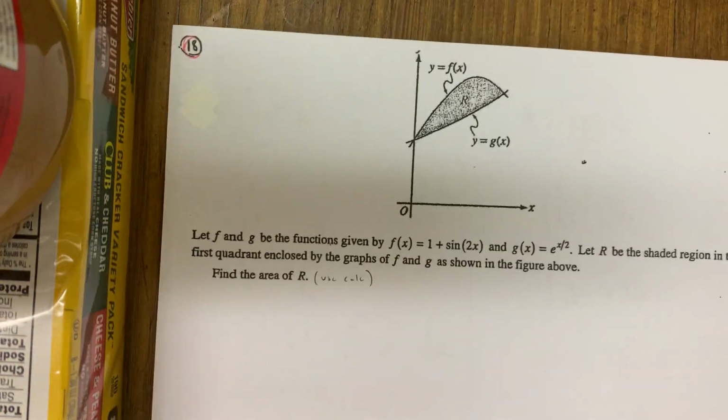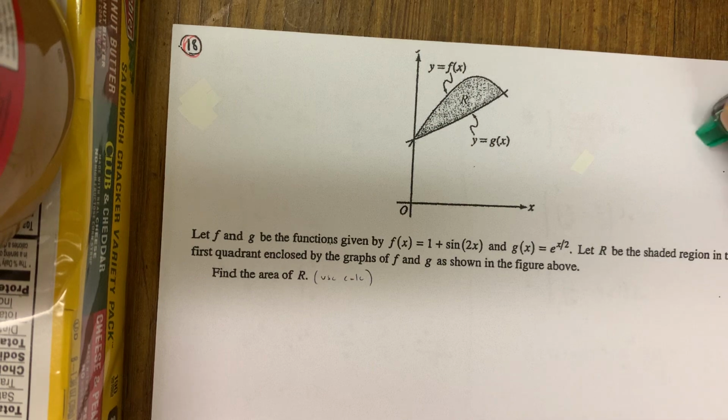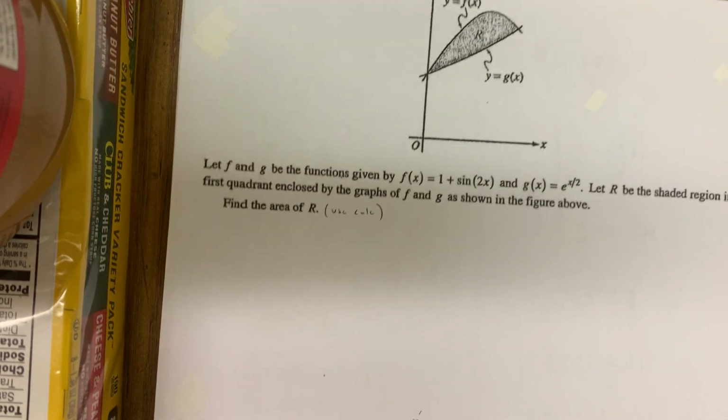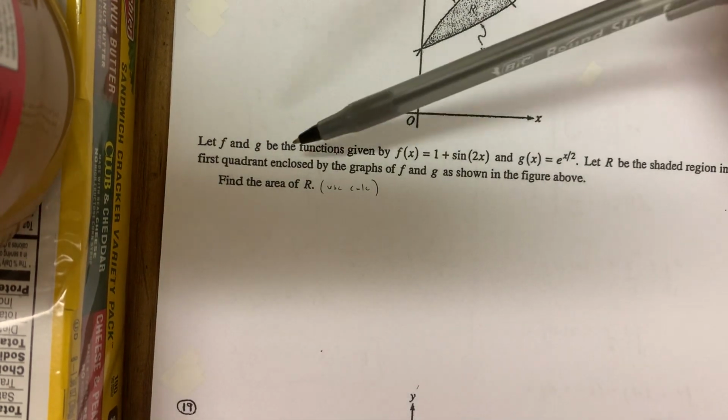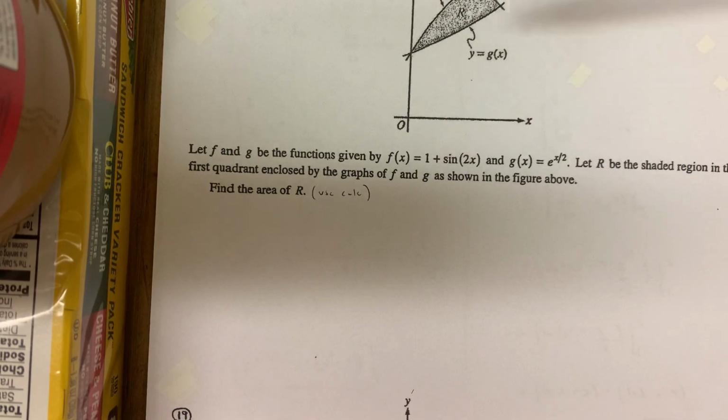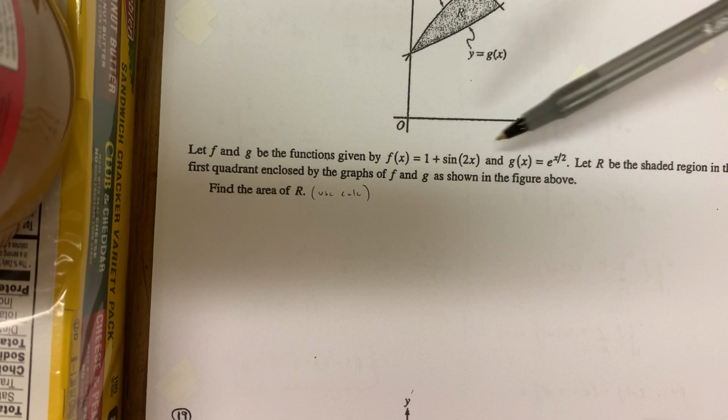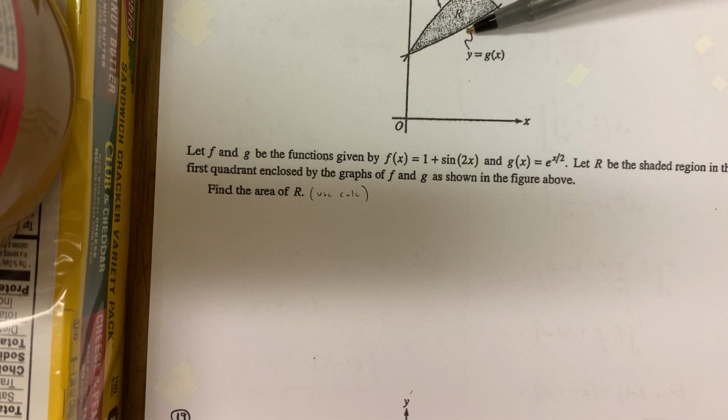Let's go into 18. It's a problem from an advanced placement exam. I think it's a 2005 exam, but I'm not sure. But it does look quite familiar, strikingly familiar. Calculator situation. They give us a nice little graph. Let f and g be the functions given by f of x is equal to 1 plus sine 2x, g of x is e to the x over 2 power.